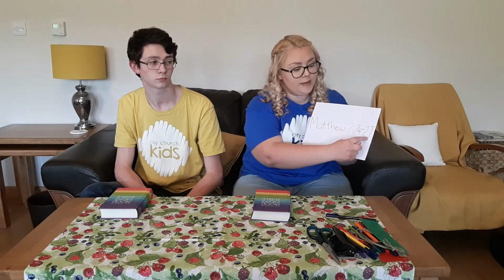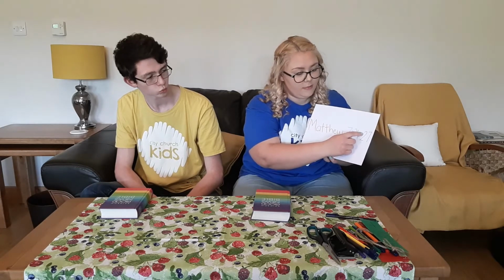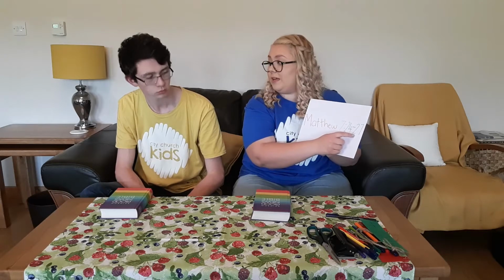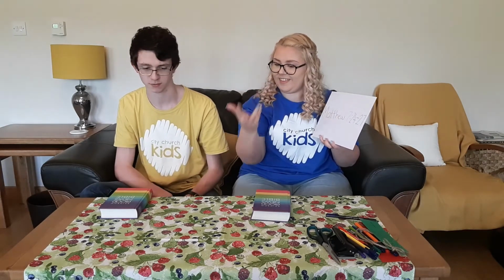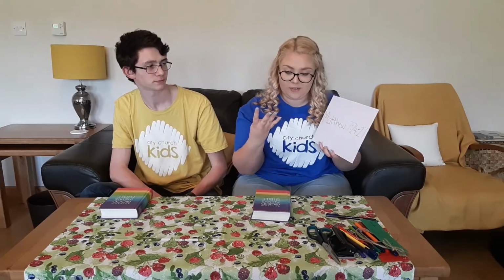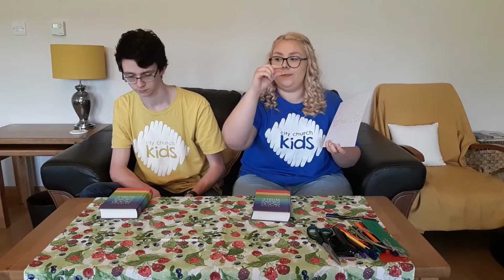So the next verse you're going to find is, well, verses actually. This is where it gets a teeny tiny bit more complicated, but only a teeny bit. We're going to find Matthew 7, verses 24 to 27. So this line here means that it's from verse 24 all the way to verse 27. So how many verses is that, Daf? We've got verse 24, verse 25, 26, 27. It's 4 verses. So it's 4 verses we're going to find, but they're all together in like a little chunk.